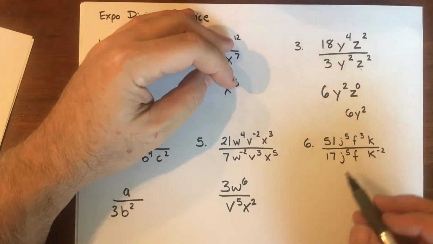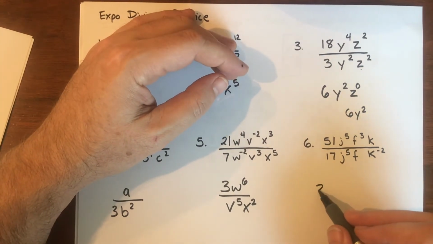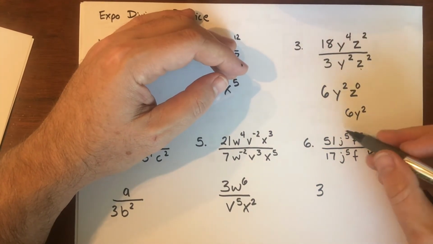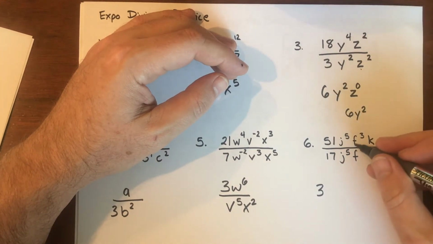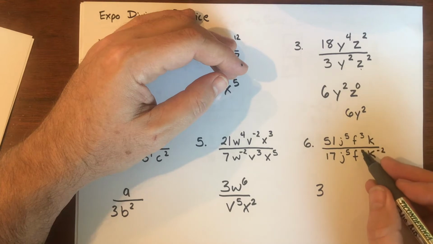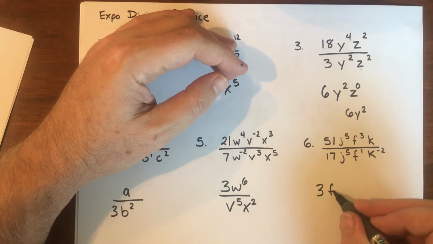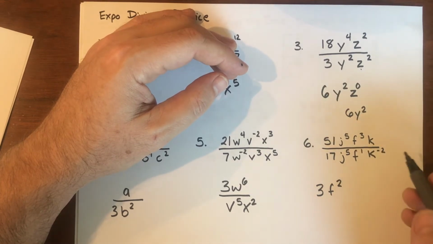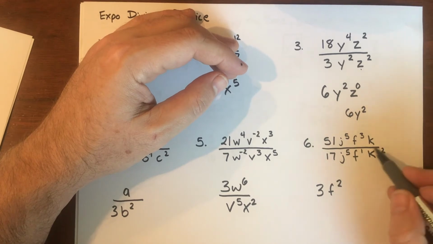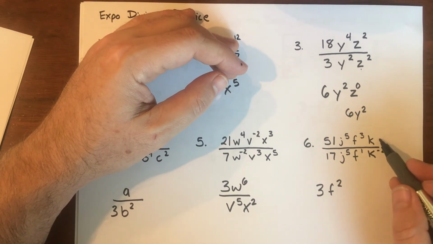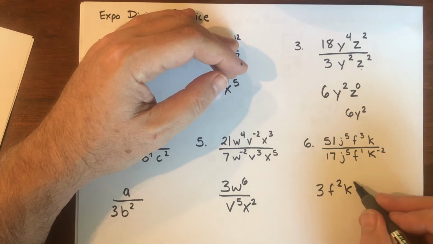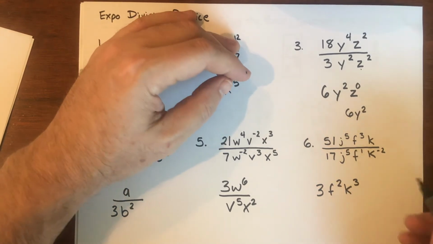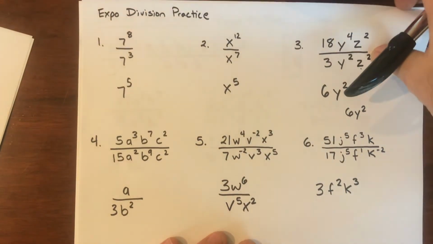Last one. 15 divided by 5 is 3. J's are going to be j to the 0 power. They're going to just become 1. I've got f. 3 minus 1 is 2. And I've got k. This guy really wants to be up top, so it'd be 1 plus 2. So k to the 3. Okay. Are we done?